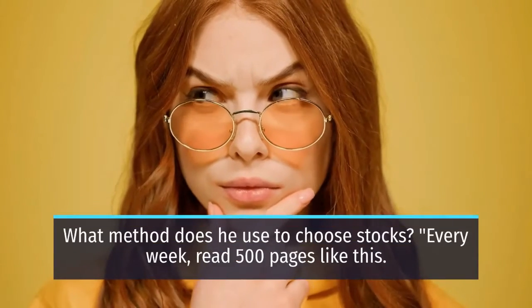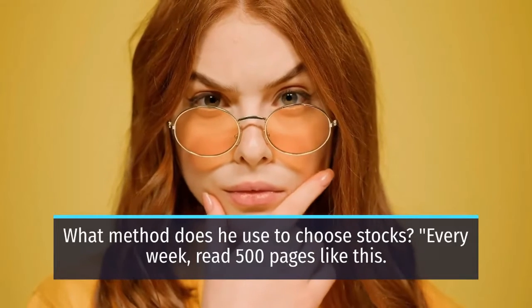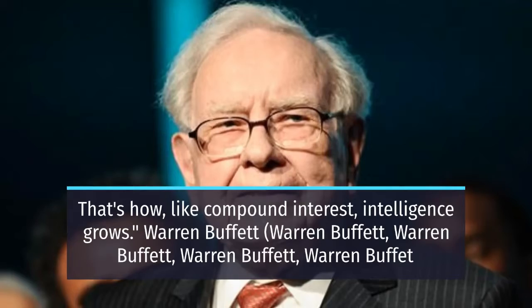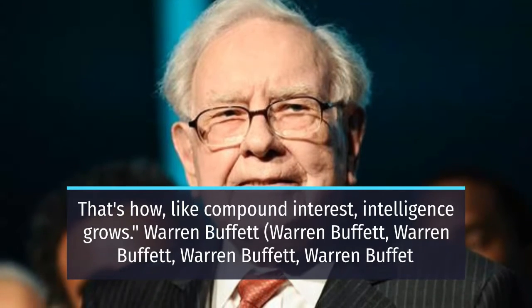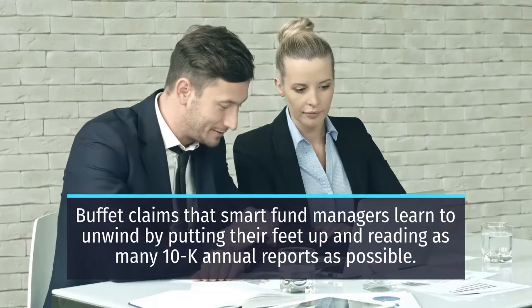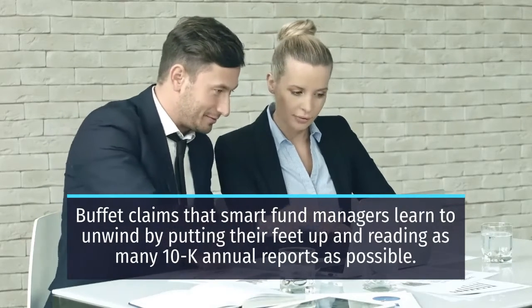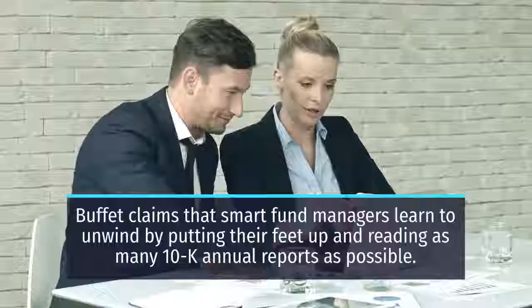What method does he use to choose stocks? Every week, read 500 pages like this. That's how, like compound interest, intelligence grows. Warren Buffett claims that smart fund managers learn to unwind by putting their feet up and reading as many 10K annual reports as possible.